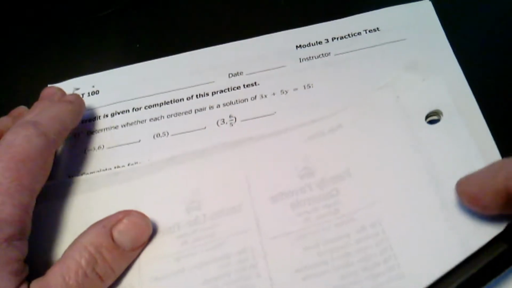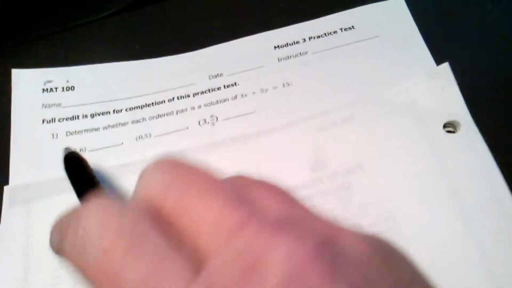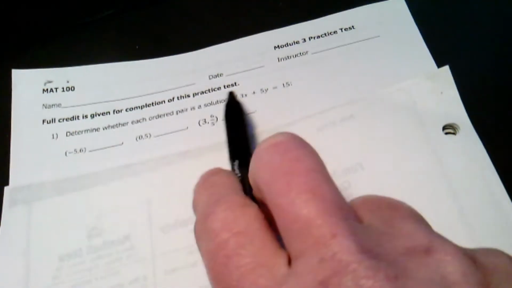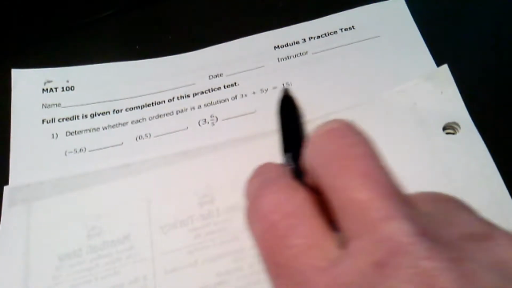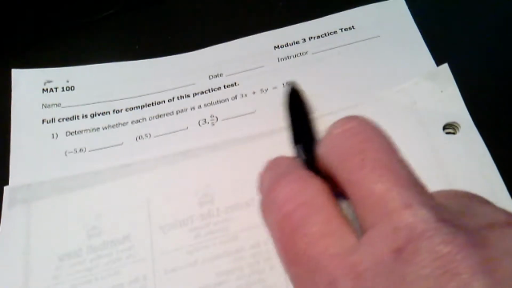All right, so number 1 says determine whether each ordered pair is a solution of 3x plus 5y equals 15. So what they want you to do is to plug this ordered pair into this equation and see if it is true, if it equals each other. All right, so the number 1, and I will call the first one A.